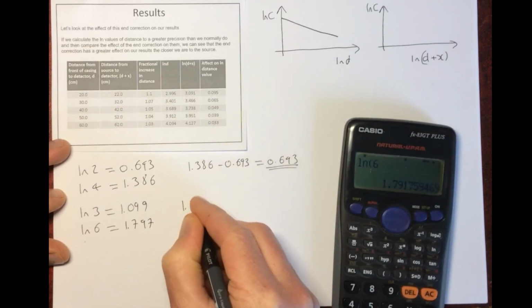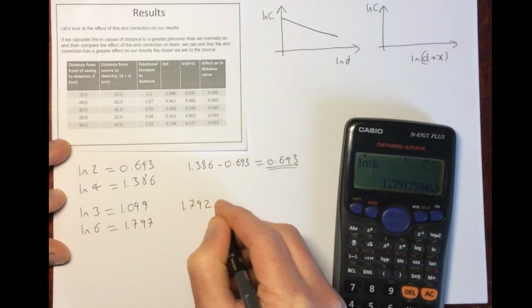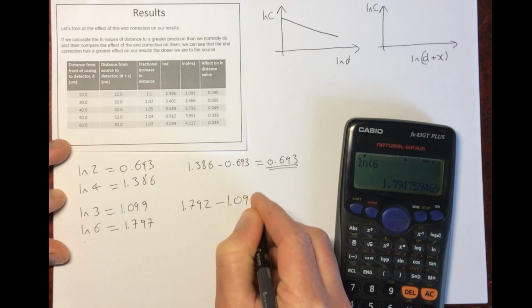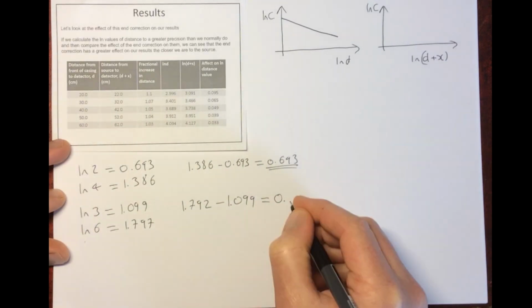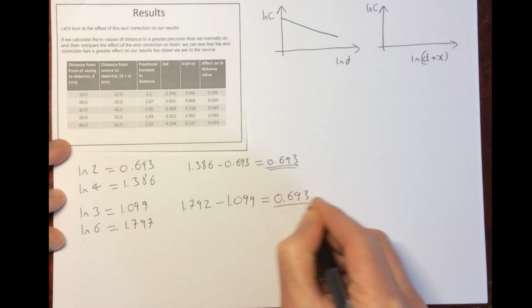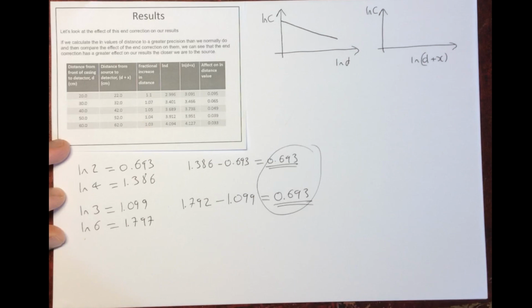Now if you do 1.792 take away 1.099, you're going to get 0.693. When you double a value, the natural log goes up by the same amount each time.